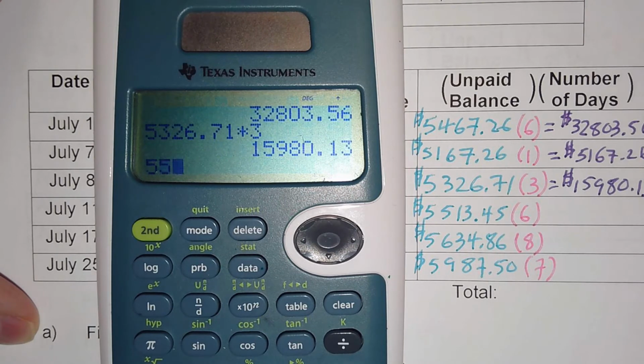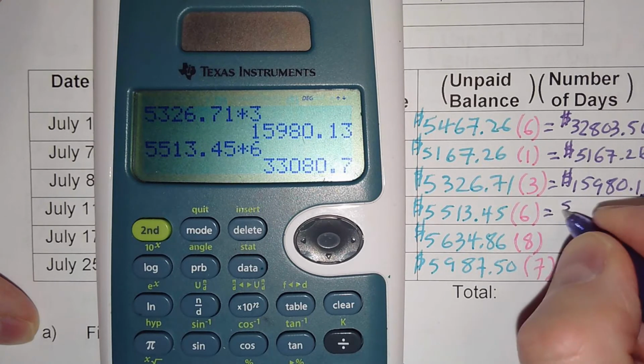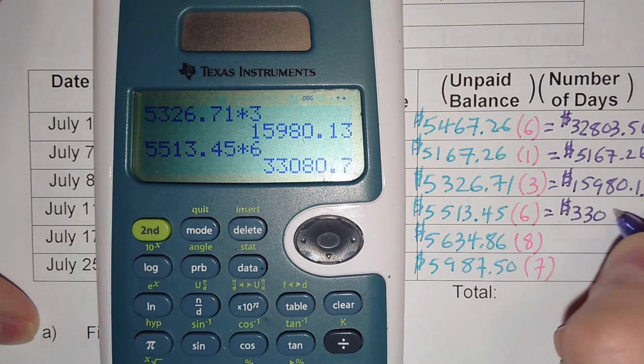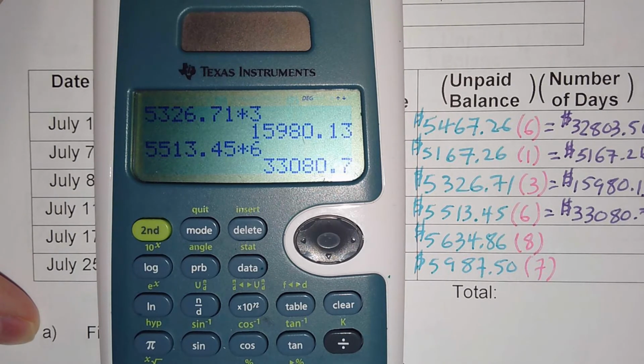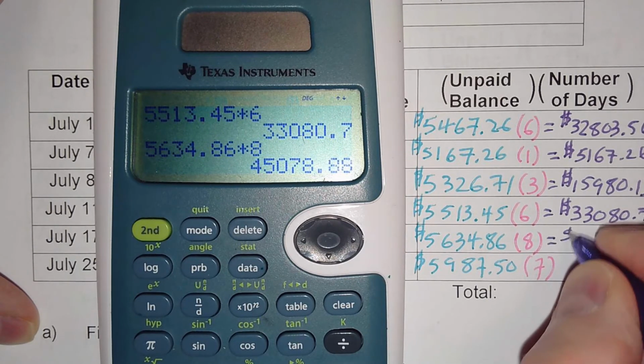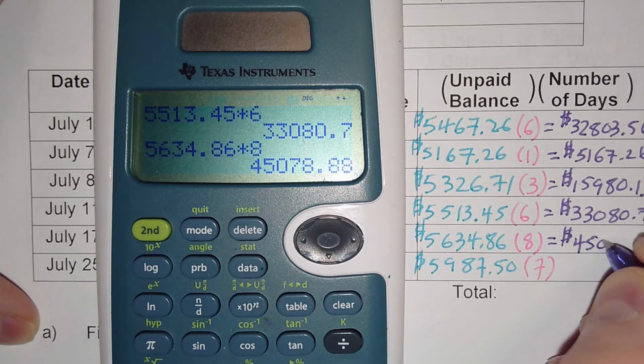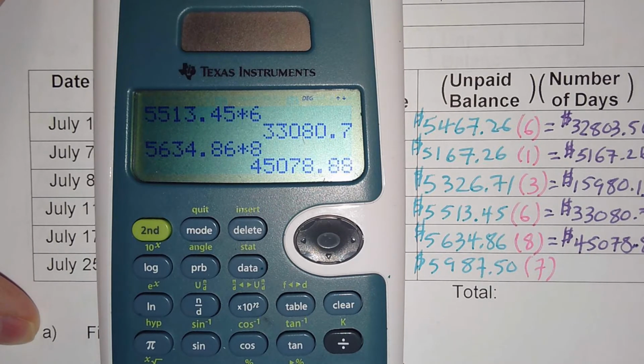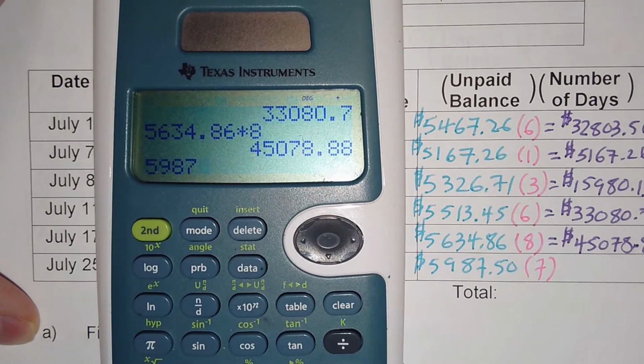And then 5513.45 times 6. And then $5,634.86 times 8. And then finally $5,987.50 times 7.